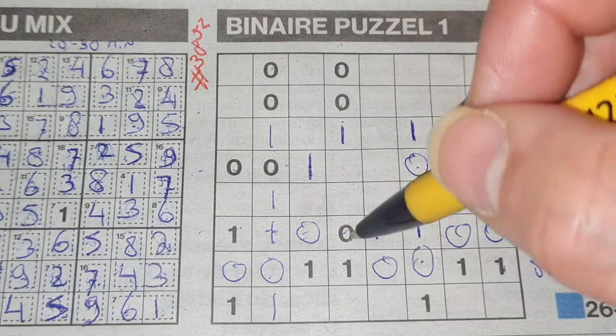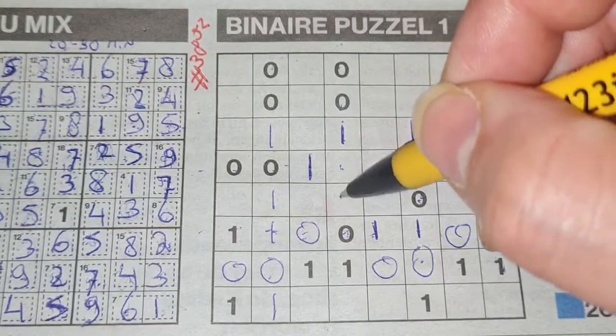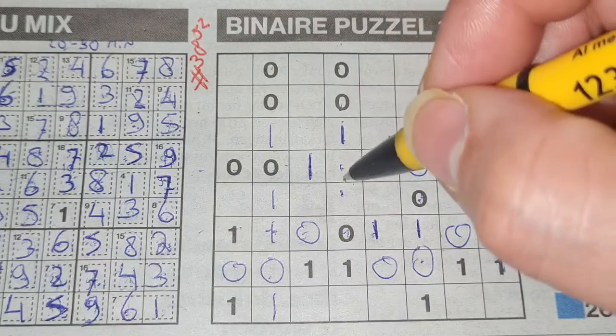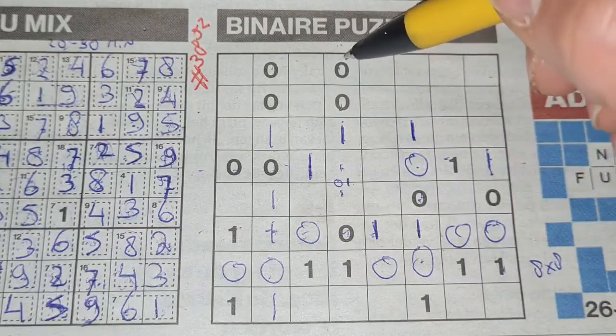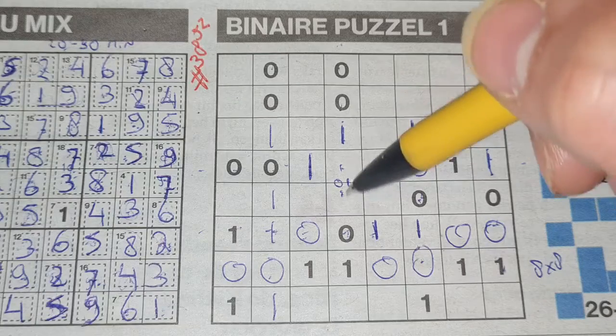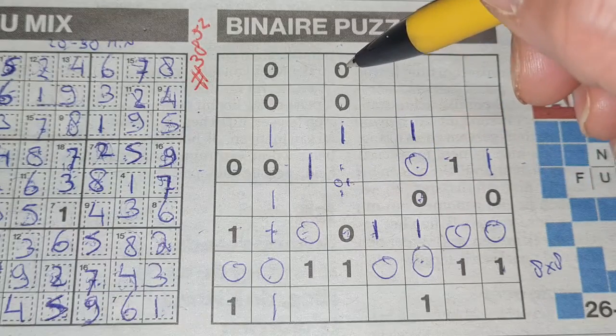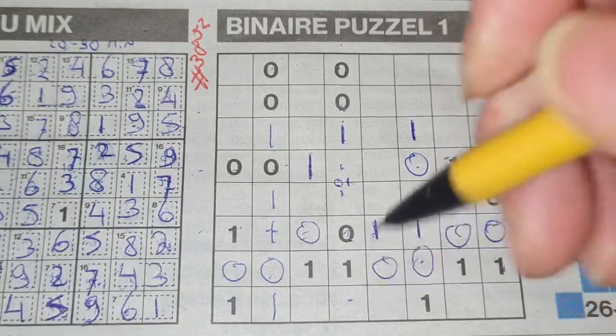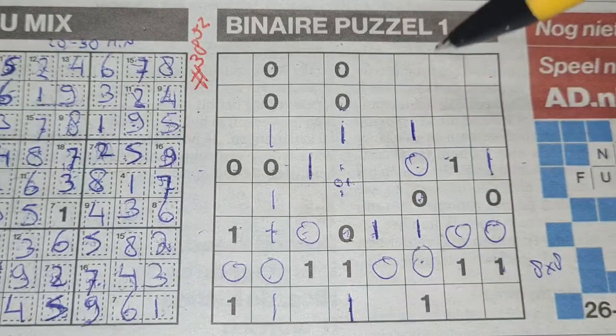Well, between an O and a 1 with 2 empty boxes between, there's always an O and a 1 there, but I do not know in which order. So we have the first O, second O, third O, and the fourth O. So this box should be a 1.